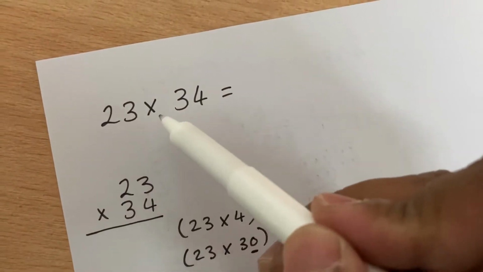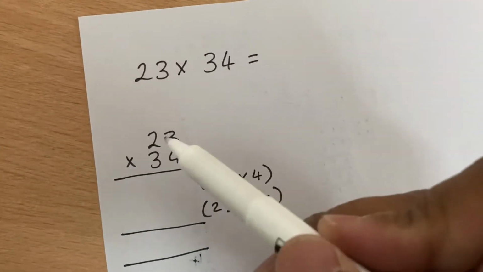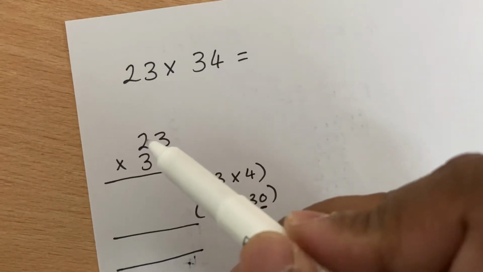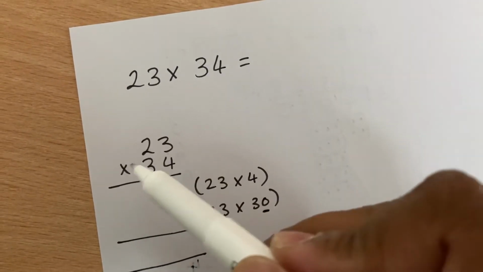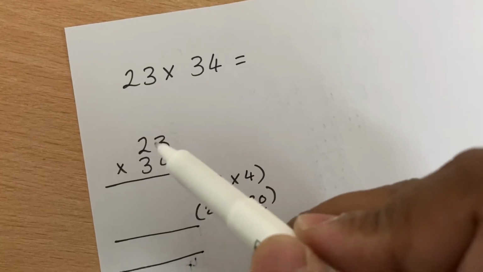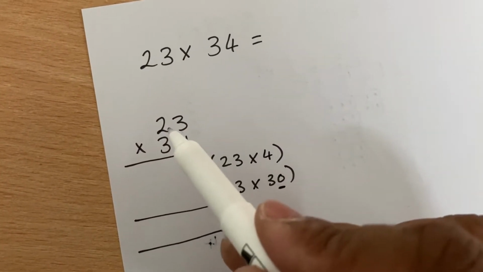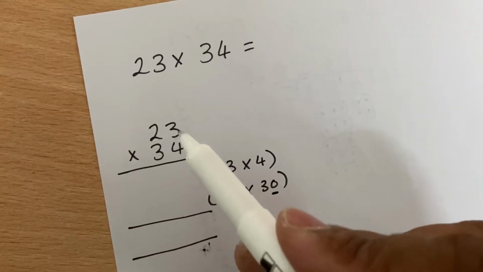Okay, so we've got 23 times by 34. So I've written my calculation in a written method format. I've got 23 times by 34. I've got the numbers in the correct columns. There are a few calculations involved. The first calculation is 23 times by 4.